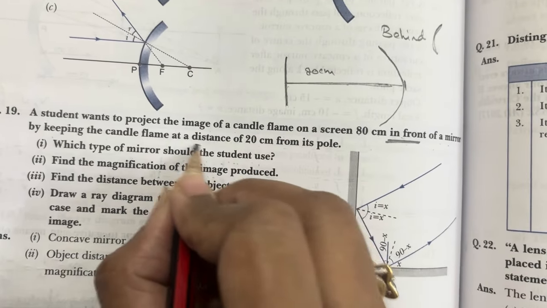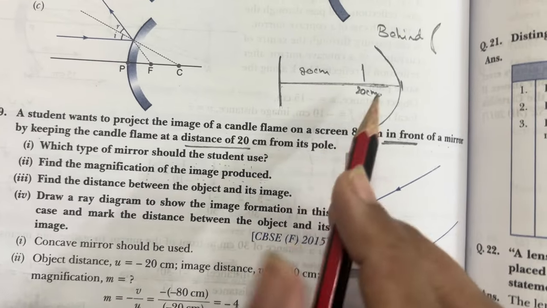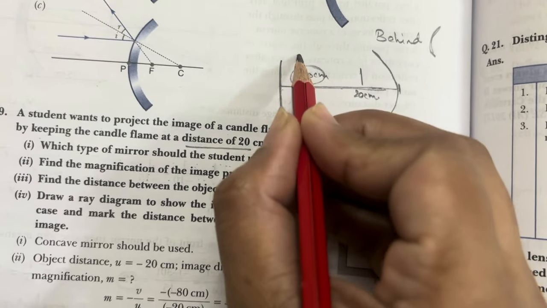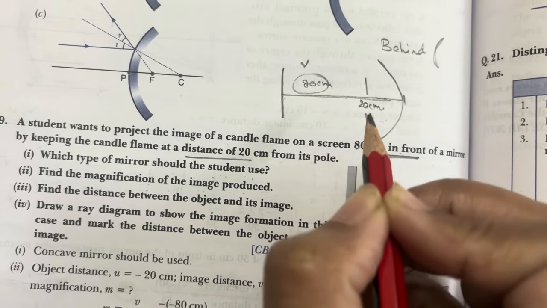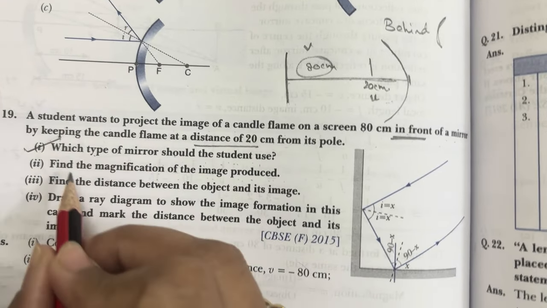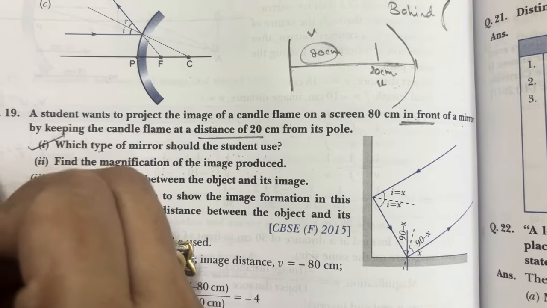The object is kept at a distance of 20 centimeters. 20 centimeters, object is placed. So we are going to use a concave mirror. This is your V, this is your U. You have to find your F. Also, if they say to find the F but they're not saying which type of mirror, take a concave mirror. Find the magnification. Magnification M is equal to negative V upon U.